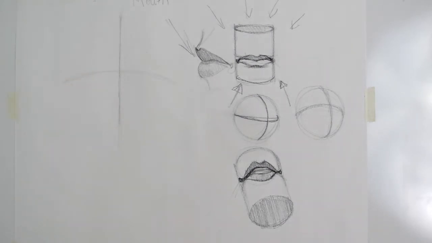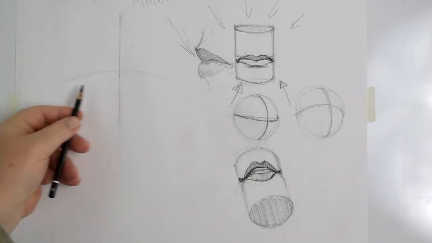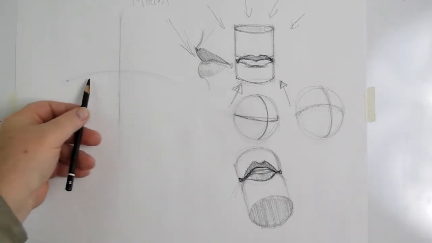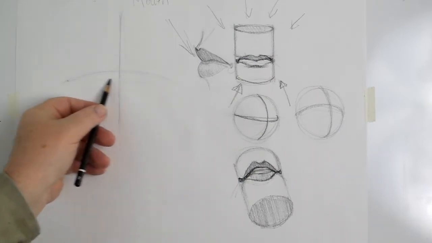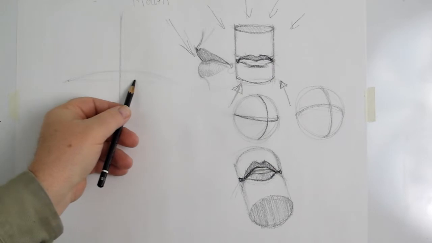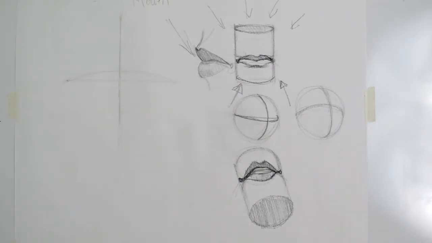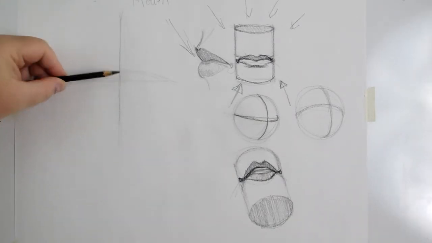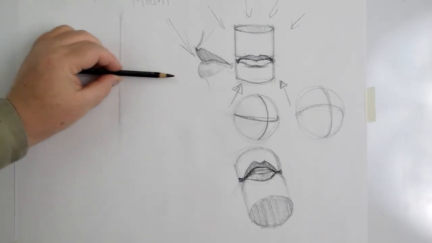But the idea is that the mouth is symmetrical, and we're drawing this from the front view, so we want a center line. So let's say we decide our mouth is going to be 2 eye spaces off the center. Well, then again, we're going to want this to be the same distance, and what we can do is bring a line perpendicular across this line for symmetry, once again, because symmetry is the biggest problem that people have when they're drawing mouths and chins and noses and eyes.